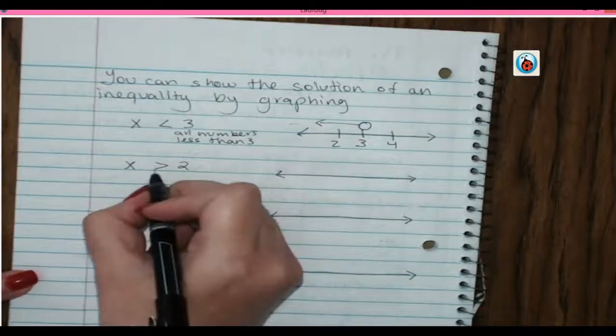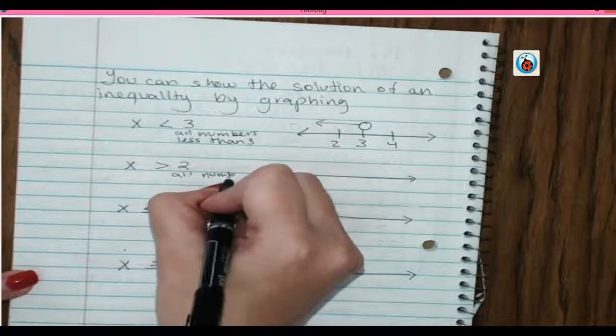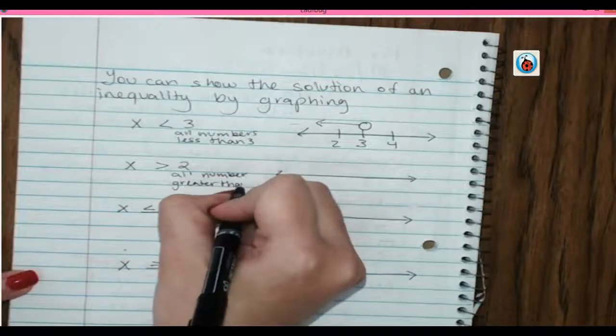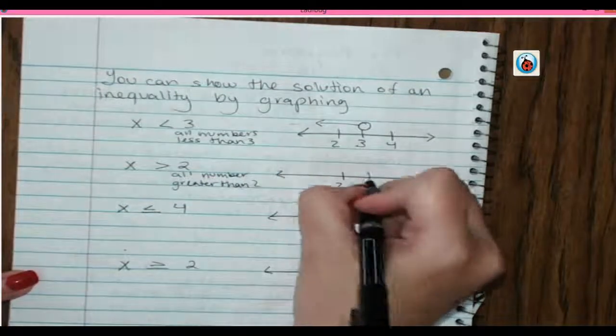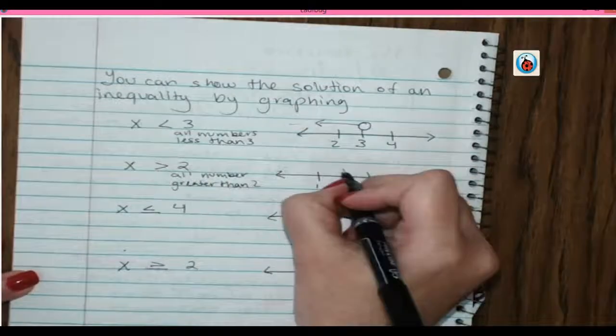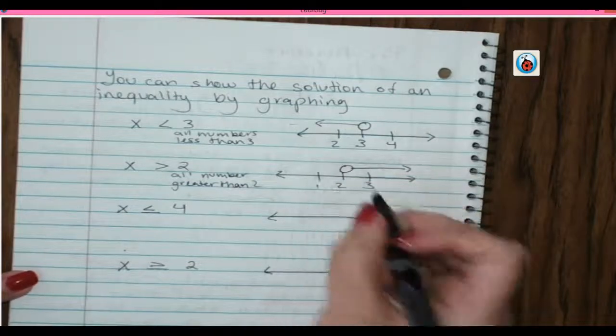If we have x is greater than 2, this means all numbers greater than 2. So if we fill in our number line, this is greater than, we put an open circle on 2 and we point to all the numbers that are greater than 2.